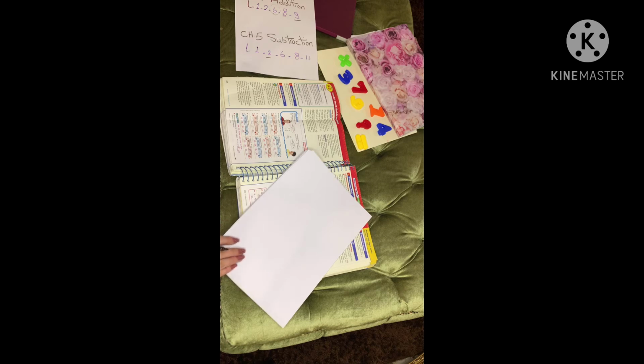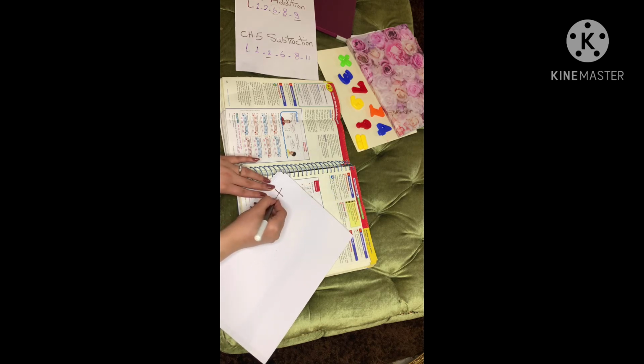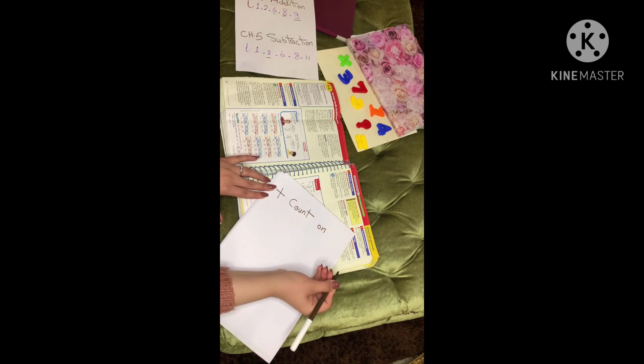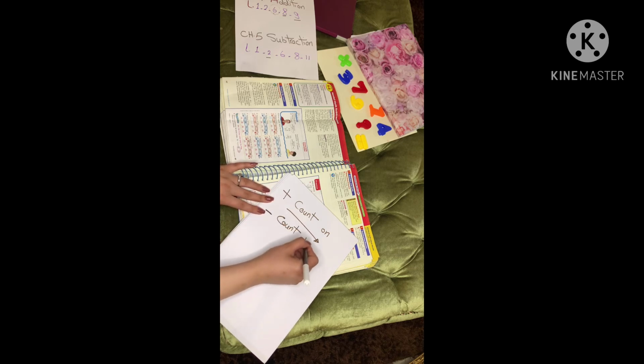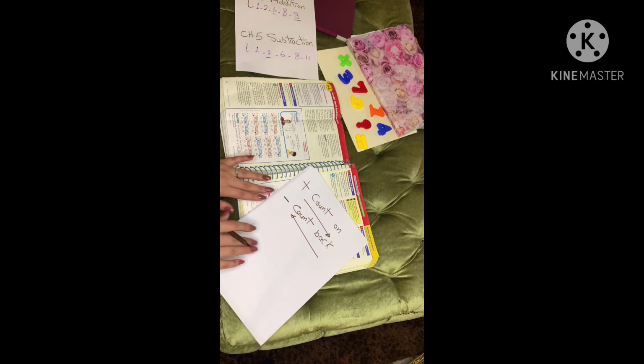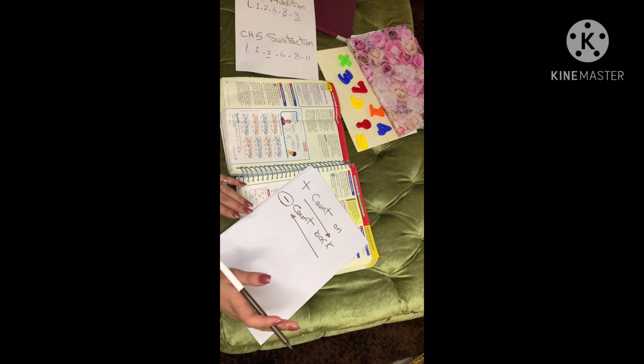I tell you, addition means you count on. You increase the numbers. You go to the biggest. But what is the meaning of subtraction? Subtraction means you count back. You go to the smallest. You go backward. Okay? So now in subtraction, keep in your mind, if you see the minus sign, you will count back. Then you will count back by ones or tens, the same as in addition.